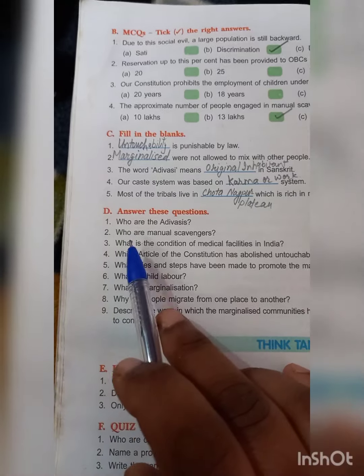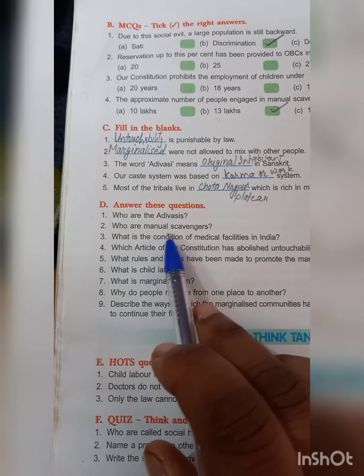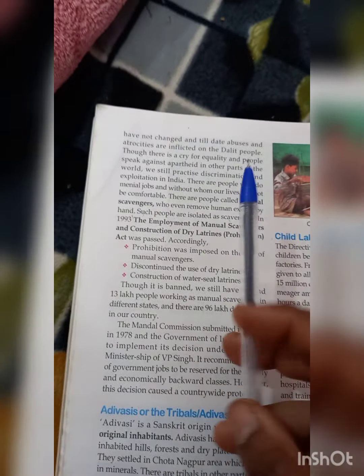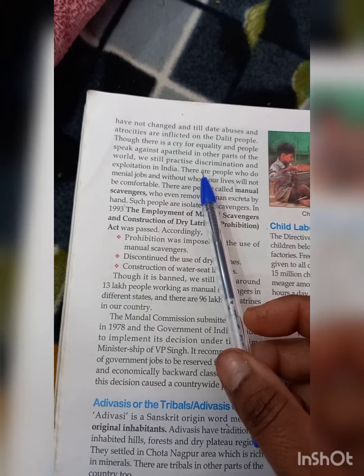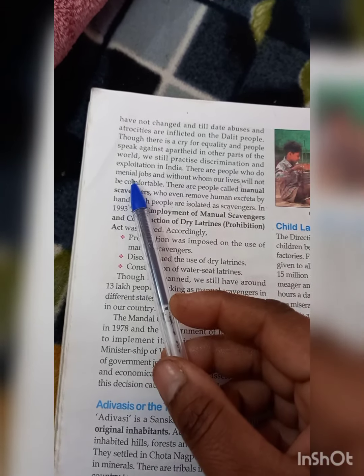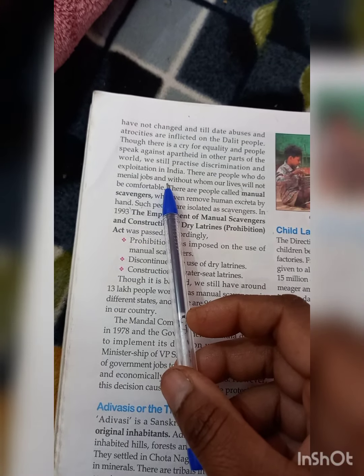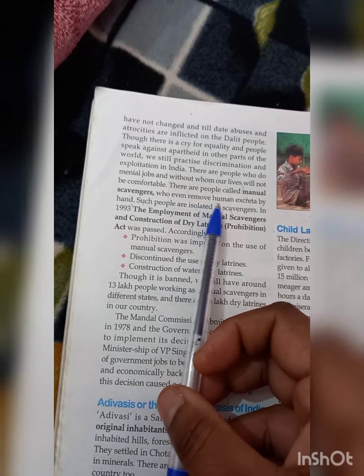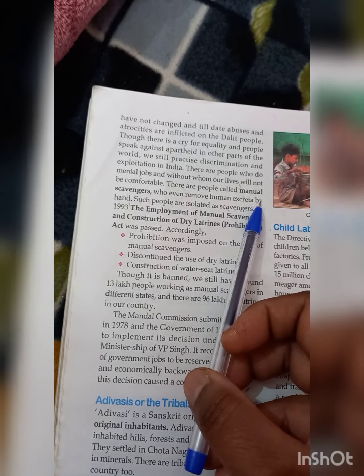Second is: who are manual scavengers? Answer is given here on page number 198. Manual scavengers are the people who do menial jobs, who even remove human excreta by their hands, and are known as manual scavengers.